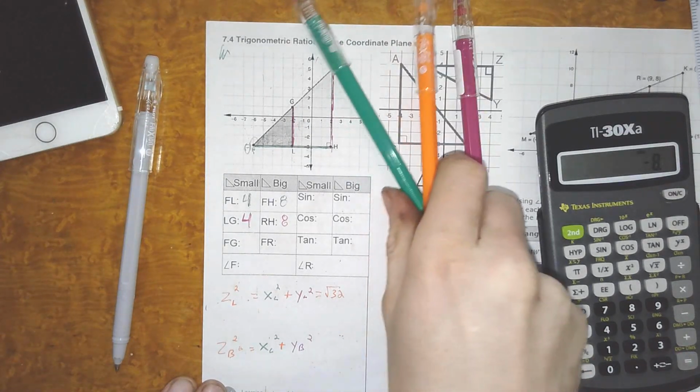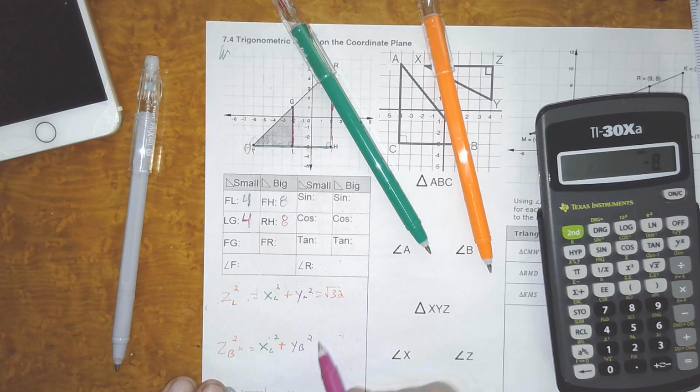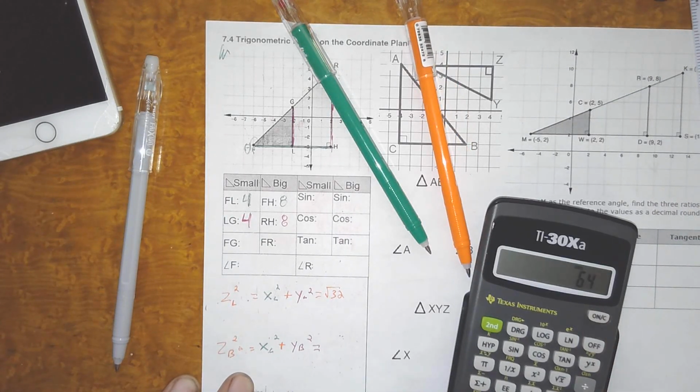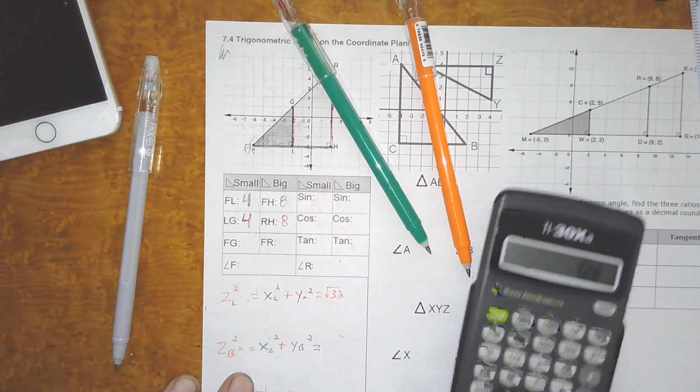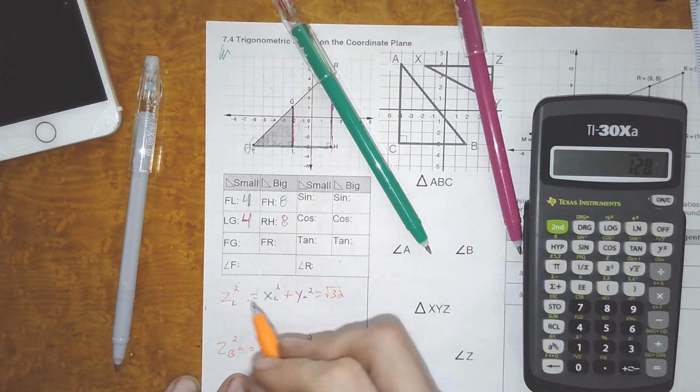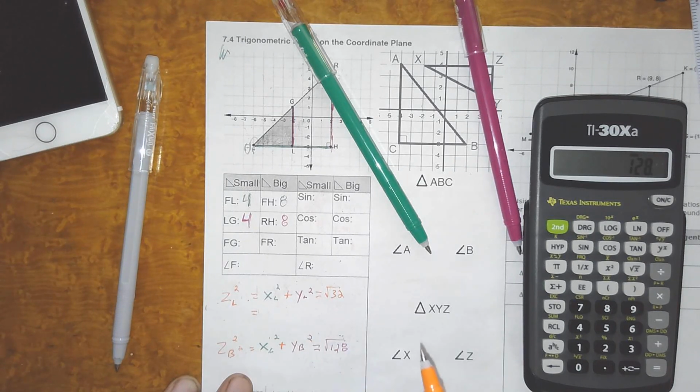And for the big one it's 8 and 8, so 8 squared is 64, and 64 plus 64 equals 128. So it'll be the square root of 128. Let's simplify that a little.